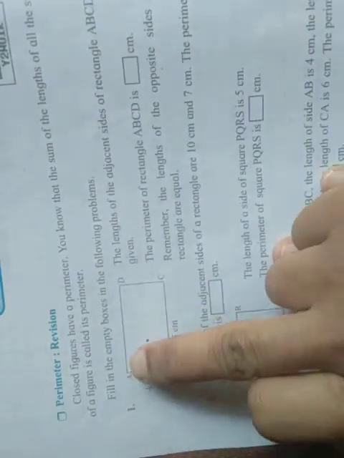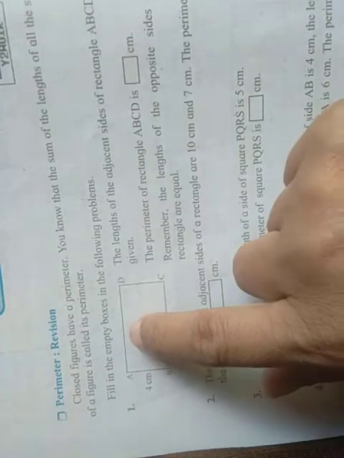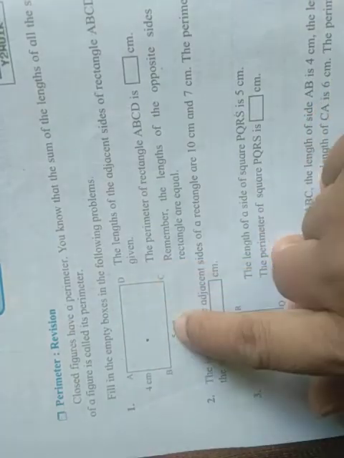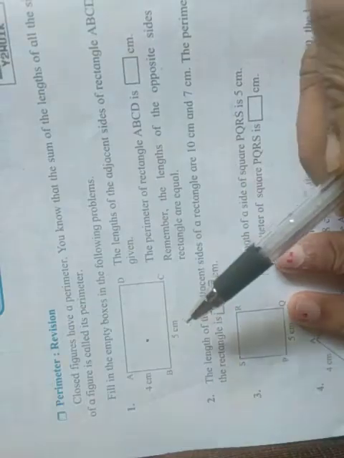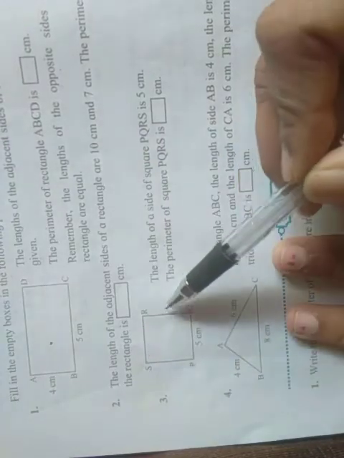Now here, for a rectangle, how many sides are there? There are altogether 4 sides. That is 1, 2, 3 and 4, right? And for a square also we have 4 sides. That is 1, 2, 3, 4. Whereas for a triangle we have 3 sides. That is 1, 2 and 3. Now how to measure them?